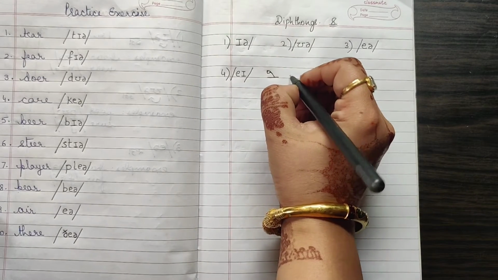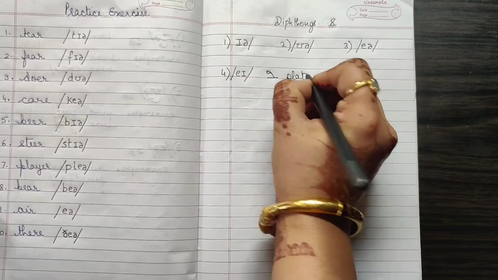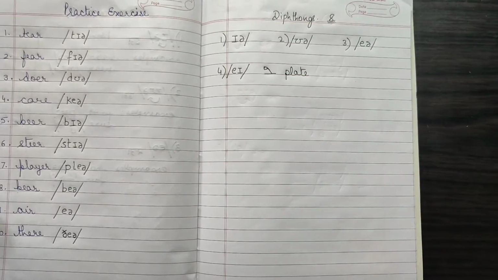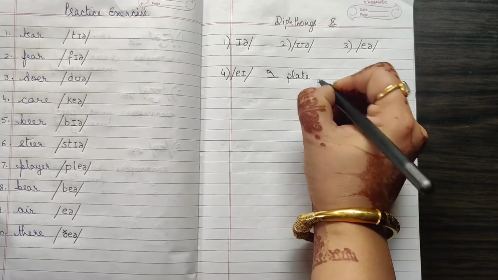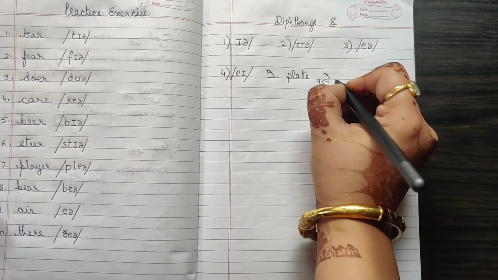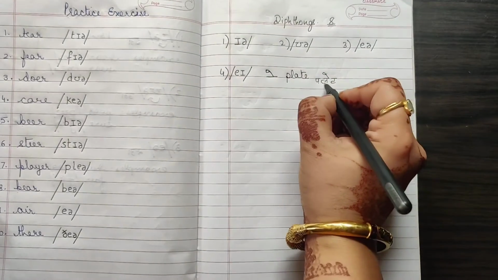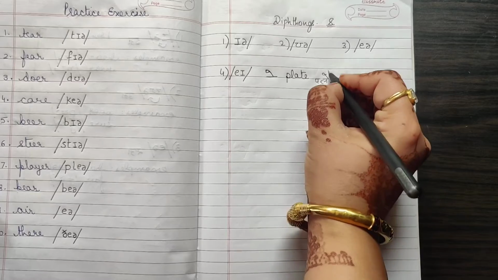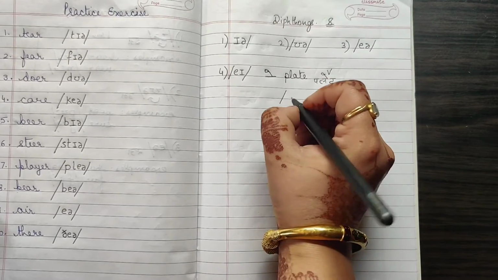For example, we have the word plate. If you were going to use Hindi, for example, you have the p sound, the l sound, the a ki matra and the t. 3 consonants and 1 vowel sound. So how are we going to transcribe this?